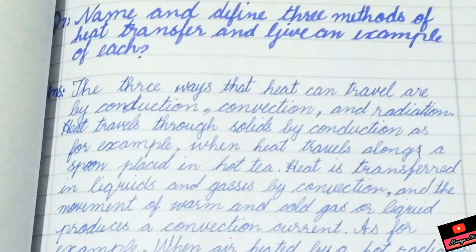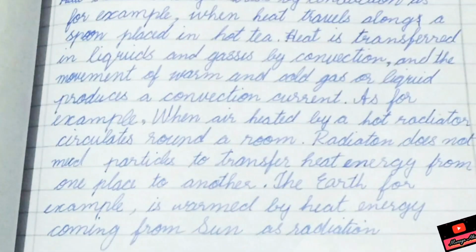Question number 7 is, name and define three methods of heat transfer and give an example of each. The three ways that heat can travel are conduction, convection, and radiation. Heat travels through solids by conduction. For example, when heat travels along a spoon placed in hot tea. Heat is transferred in liquids and gases through convection. For example, the movement of warm and cold gas or liquid produces a convection current, like in ocean currents. Another example is when air heated by a hot radiator circulates around a room.